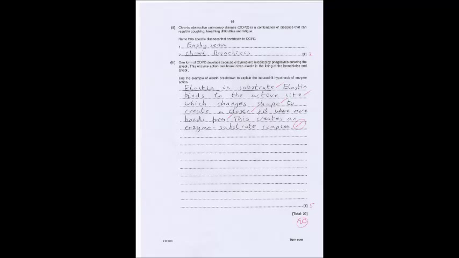So elastin is the substrate. Elastin binds to the active site, which changes shape to create a closer fit, where more bonds form. This creates an enzyme substrate complex. So I think that was probably quite a hard question. There's a lot of knowledge in there to get all those marks. The whole question. So I'll let you pause for the next one.